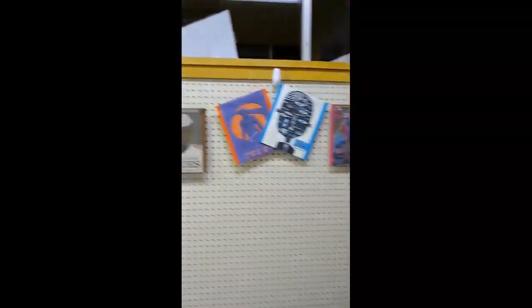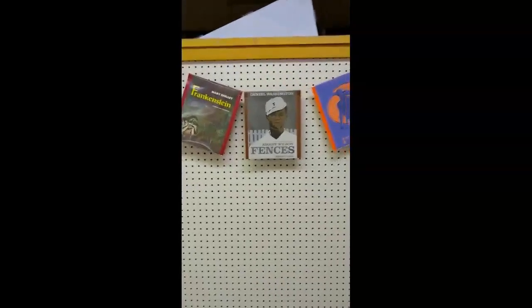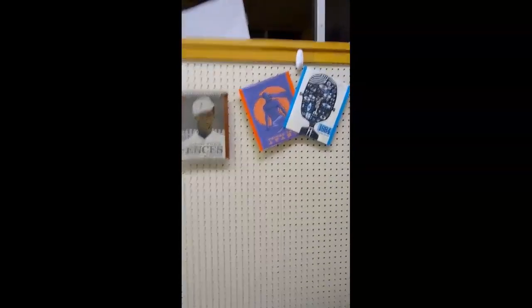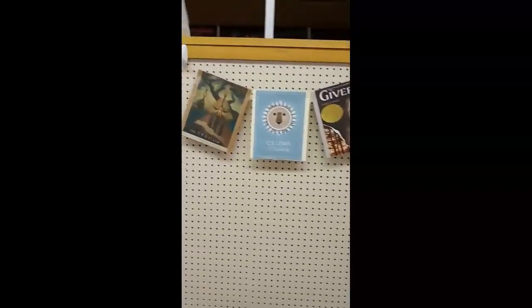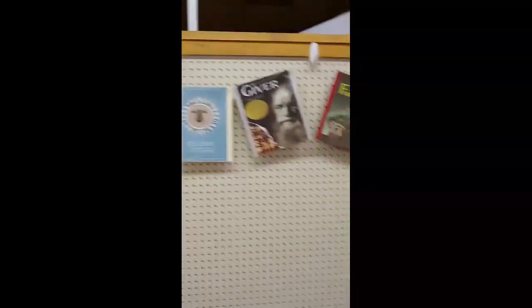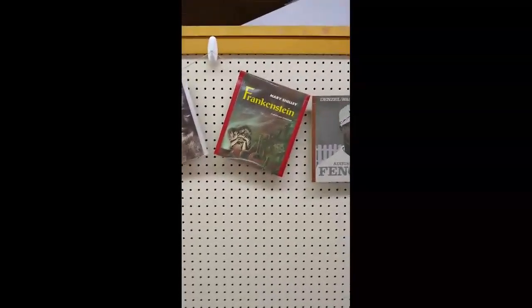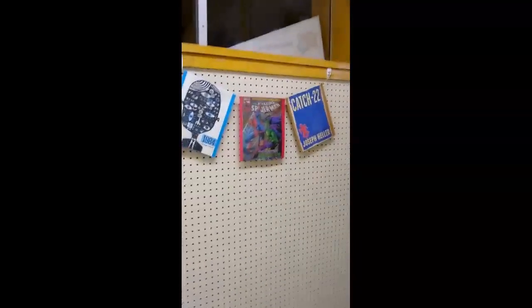But these book covers are a mix of things. Some of them are some of my favorite books, like Fences is my favorite play. I love Things Fall Apart. It's one of my favorite books. Some of these are books that I teach, like The Lion, the Witch, and the Wardrobe in Applied English. Used to teach The Crucible in English 2. Used to teach Frankenstein in AP Literature. Teach Amazing Spider-Man in Applied English.